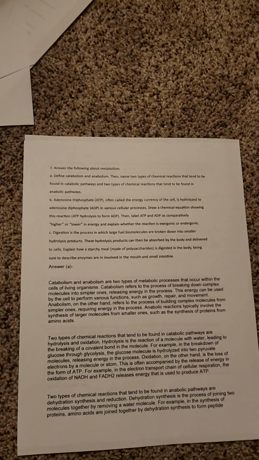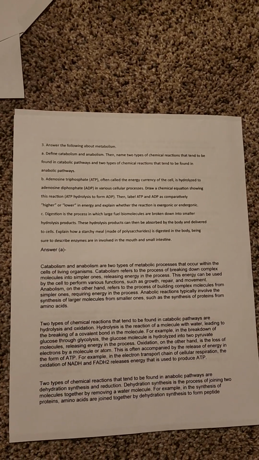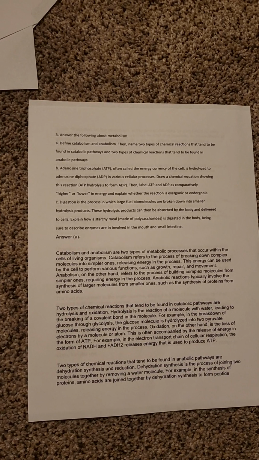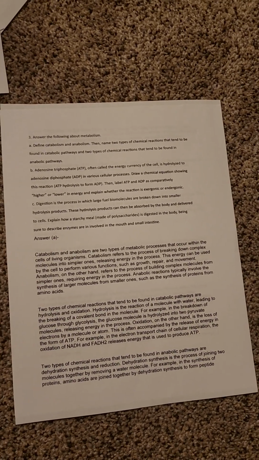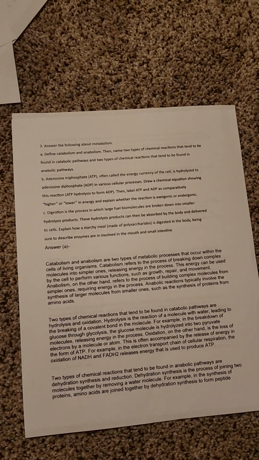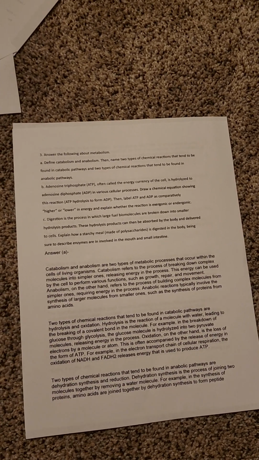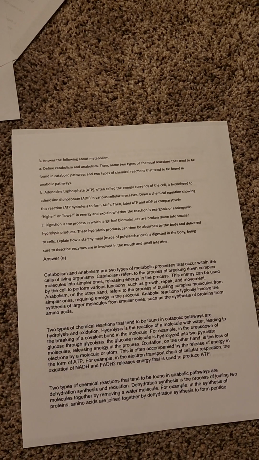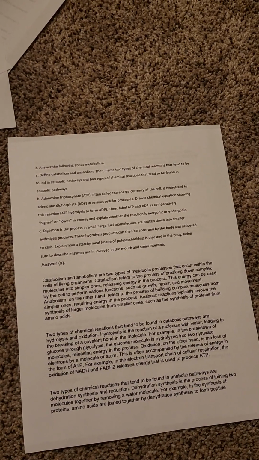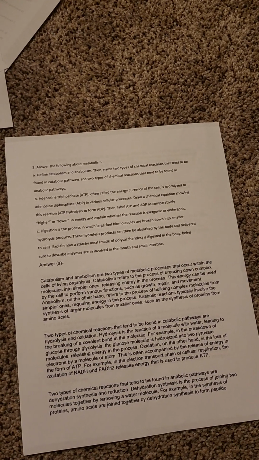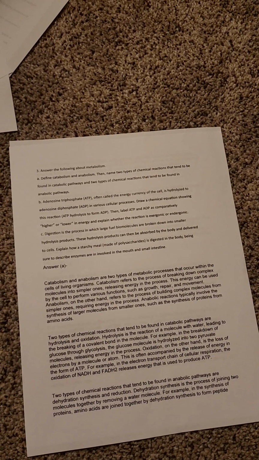So for number 3, the following about metabolism. Catabolism and anabolism are 2 types of metabolic processes that occur within the cells of living organisms. Catabolism refers to the process of breaking down complex molecules into simpler ones, releasing energy in the process. This energy can be used by the cell to perform various functions such as growth, repair, and movement.